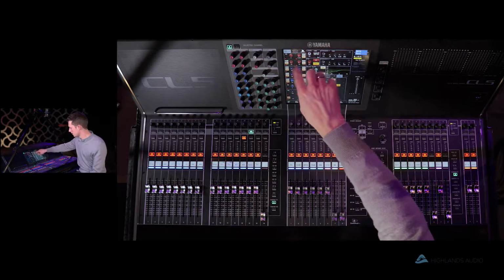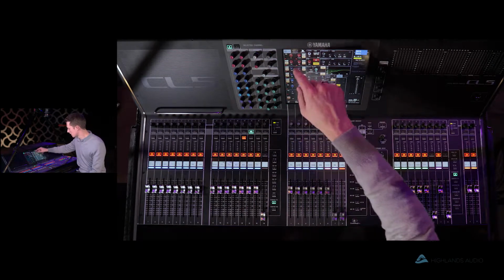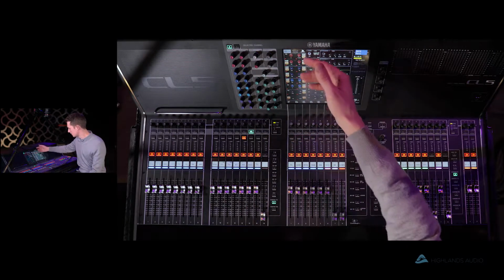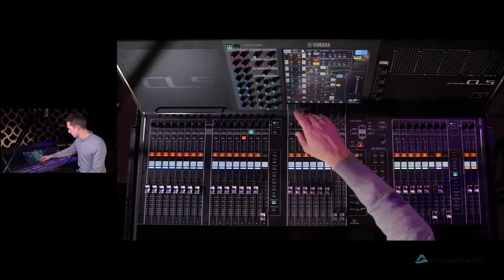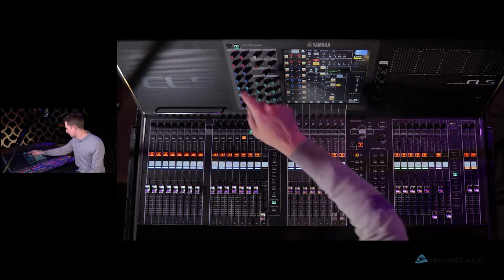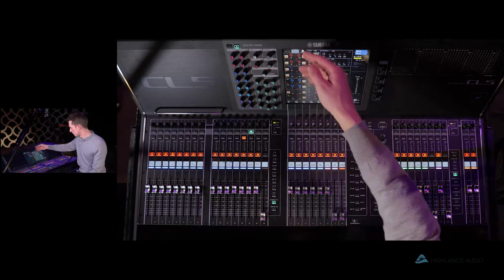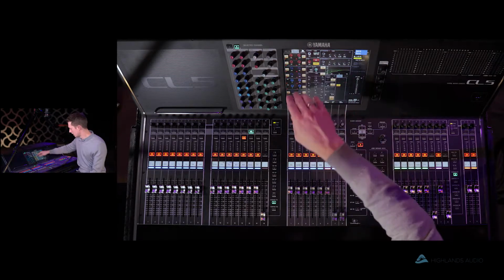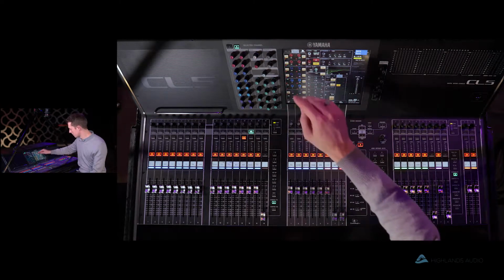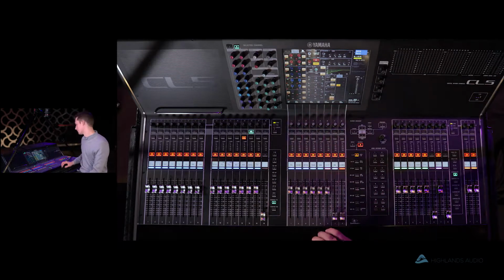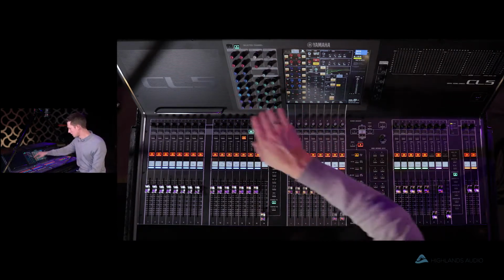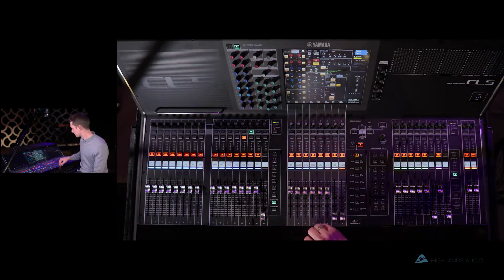Here you will see all of your auxes: drum mix, click, in-ear mix, miscellaneous, my keys in-ear mix. Over here you have your drum reverb, band reverb, and your left-right matrix and lobby feed. So this is just another representation of the outputs of your console.